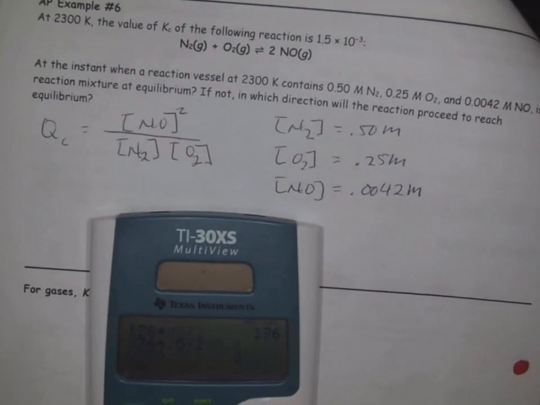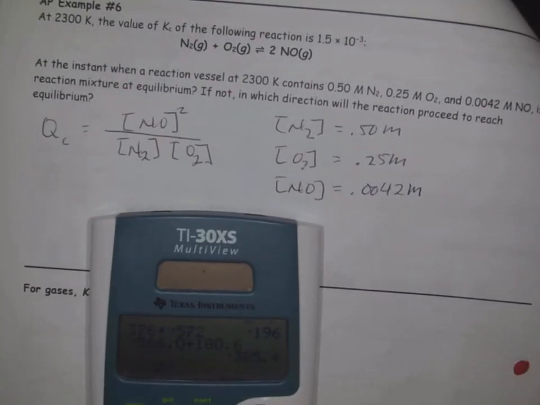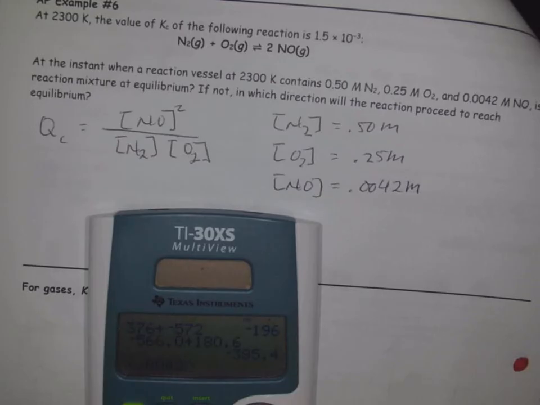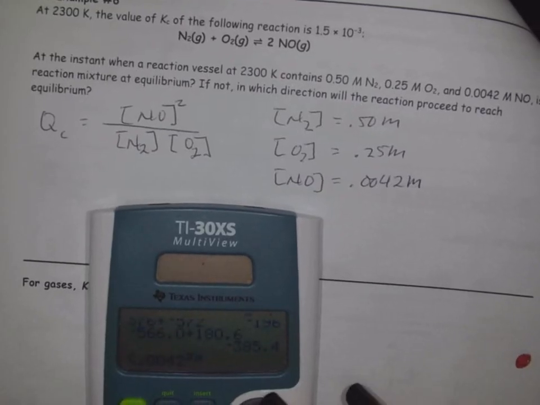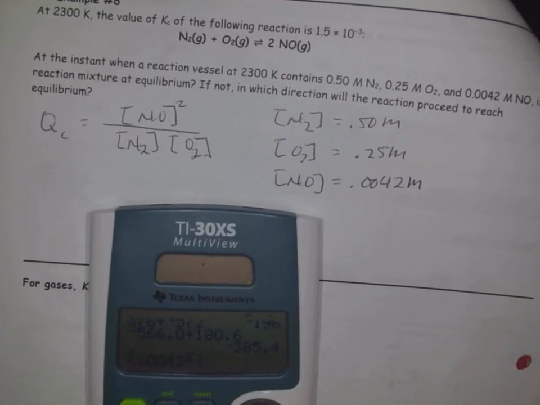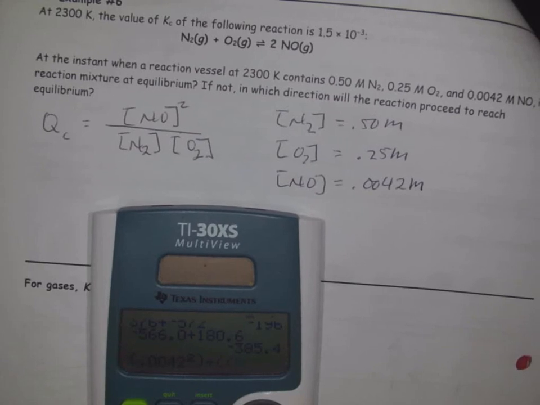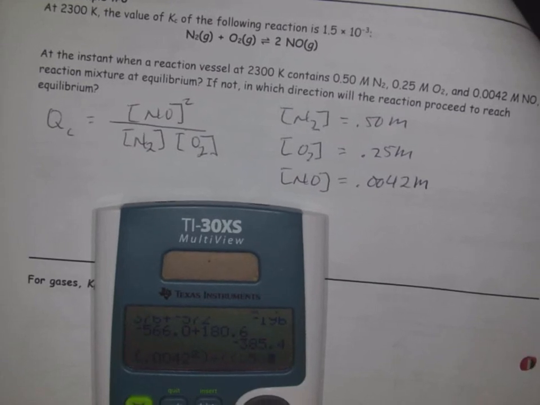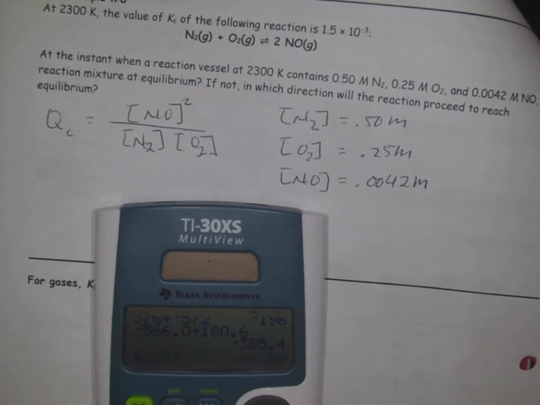So I would take my 0.0042 squared divided by 0.5 times 0.25.